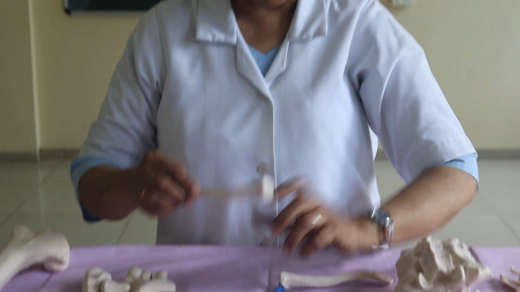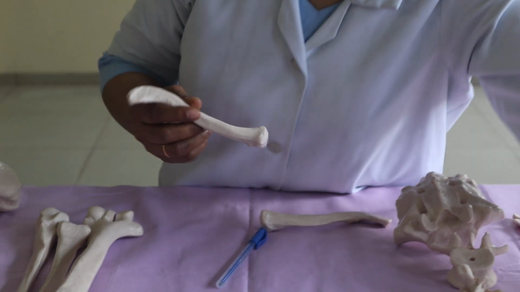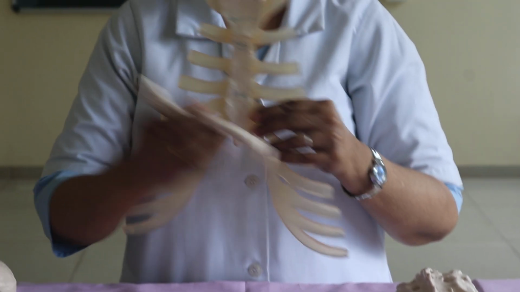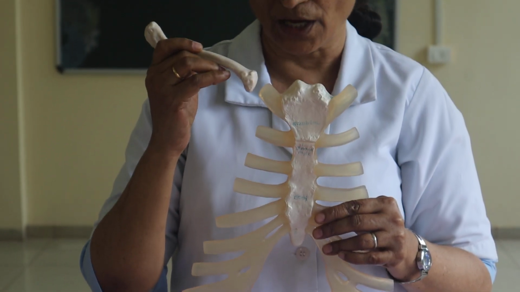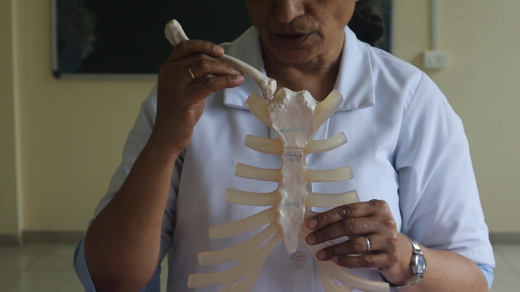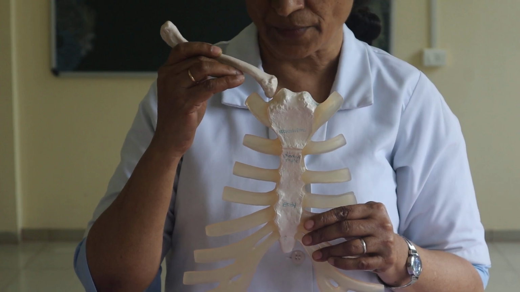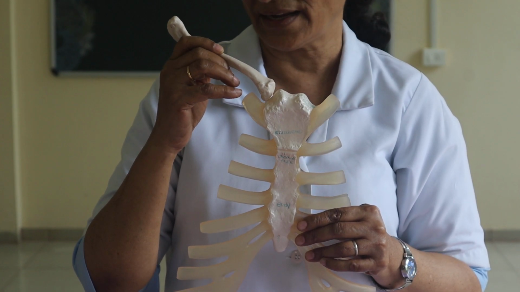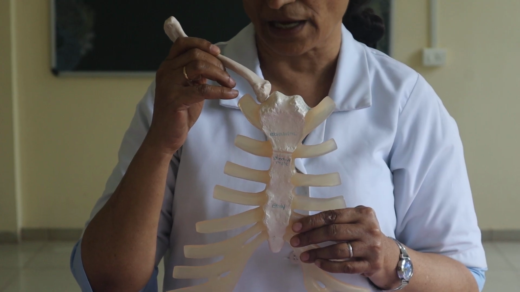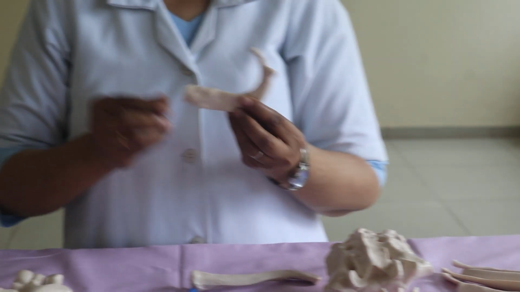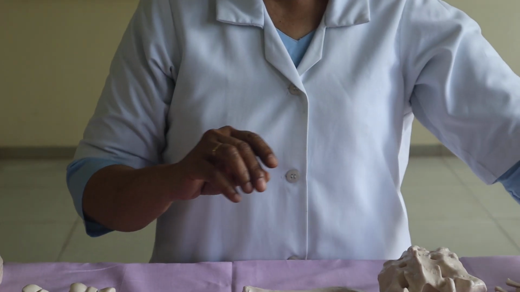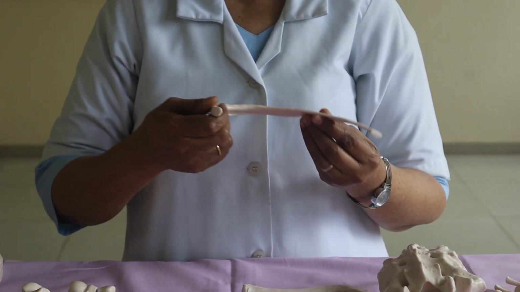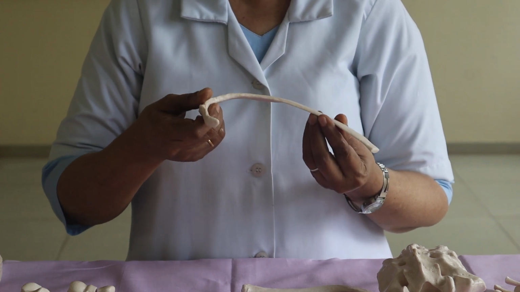This is the clavicle bone. The clavicle bone lies horizontally in this way, and it attaches to the clavicular notch, and the other end attaches to the acromion process of the scapula. The first rib is small and broad. The other ribs, as they go down, become thinner and then longer.